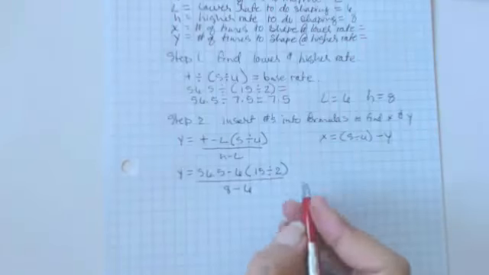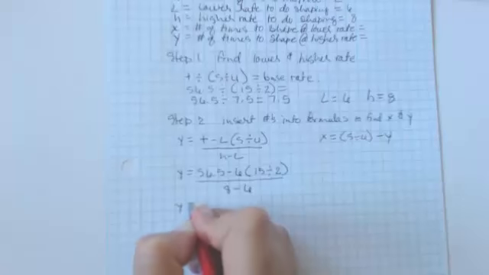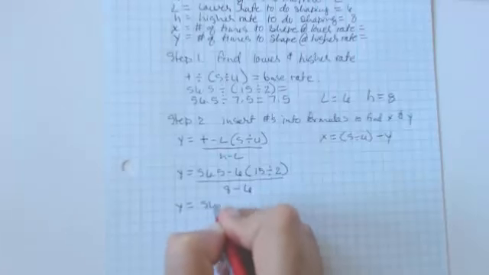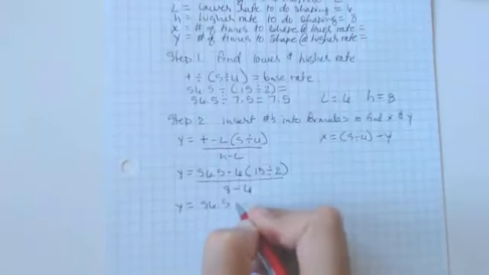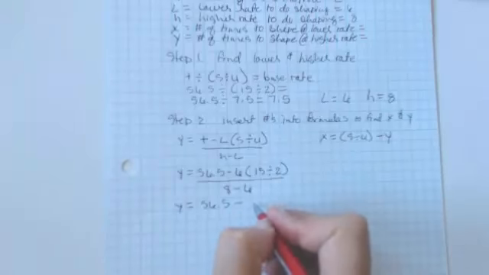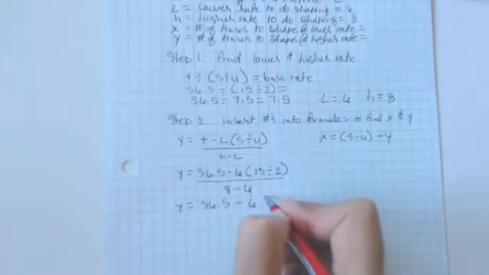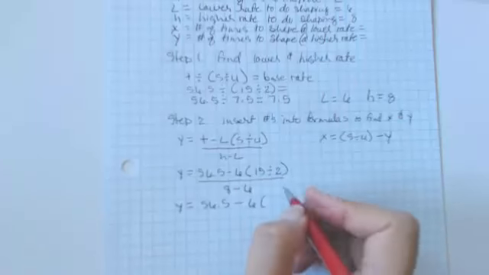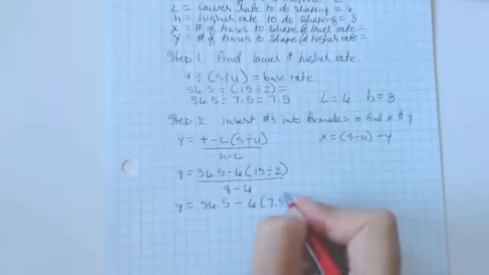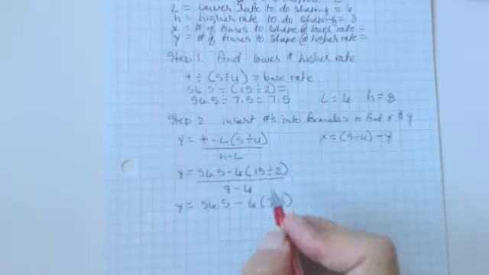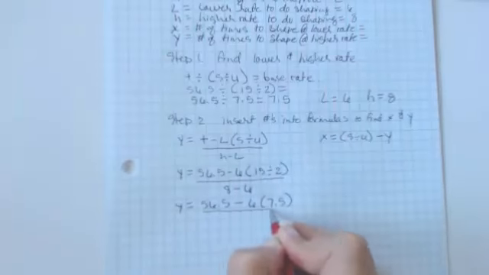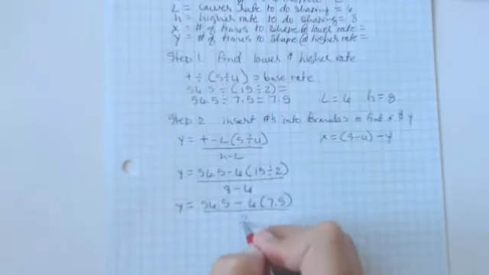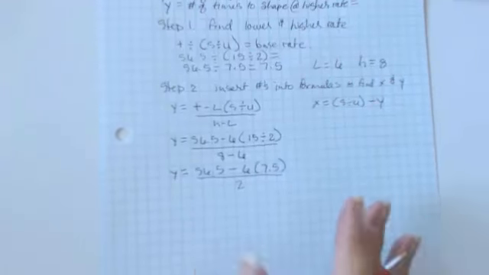So now we'll work the math. Y equals 56.5 minus 6 times 15 divided by 2 is 7.5, and 8 minus 6 is 2. And we'll go further.